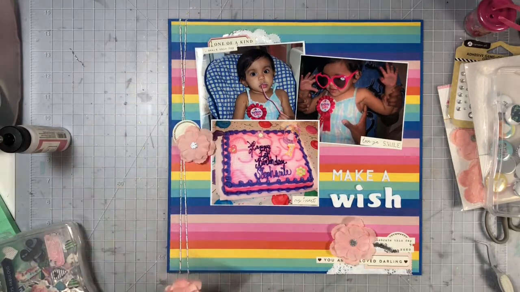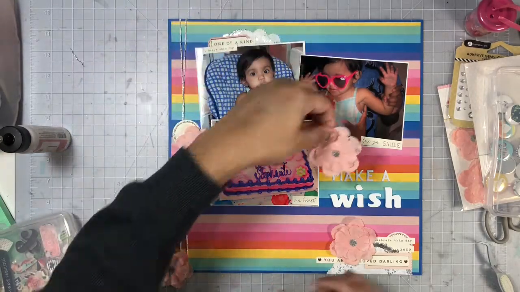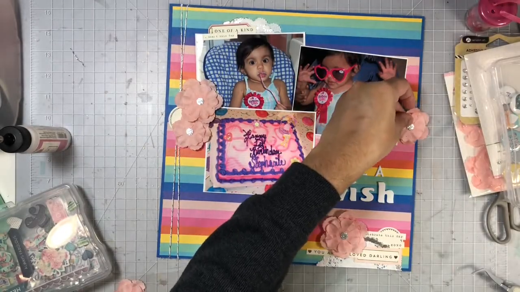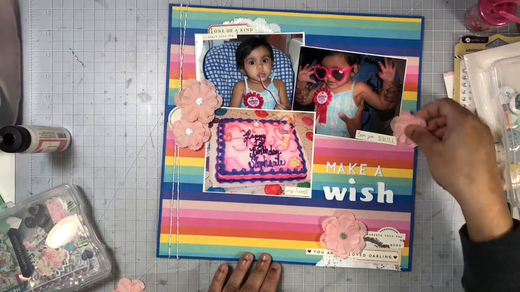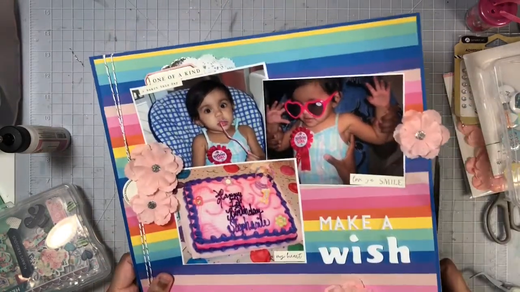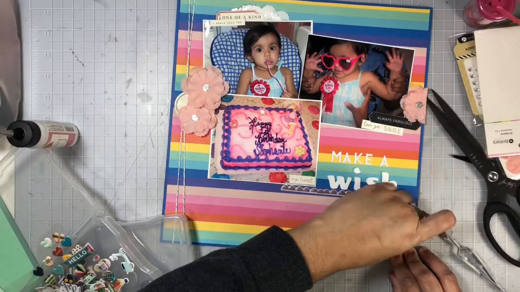So I'm adding in my flowers right now, and I will move things around a little bit until I find exactly where I want them to be. I will add those two to the left side of the layout. I add that one in right there next to that photo on the right, and I do trim off the excess right there. And I added one to the bottom cluster as well.